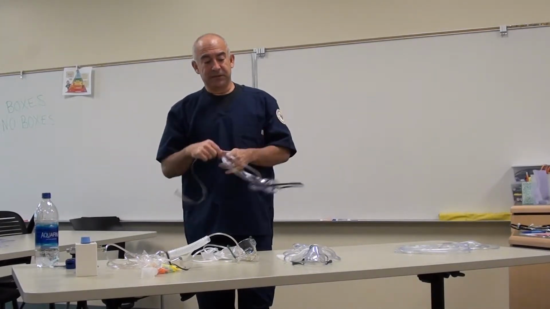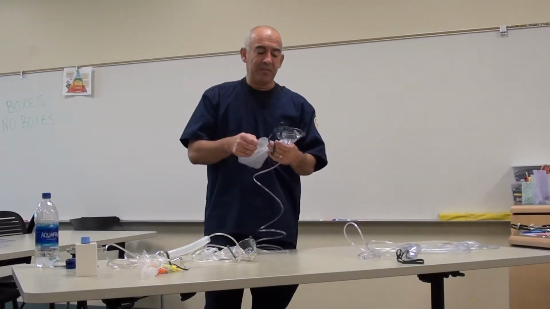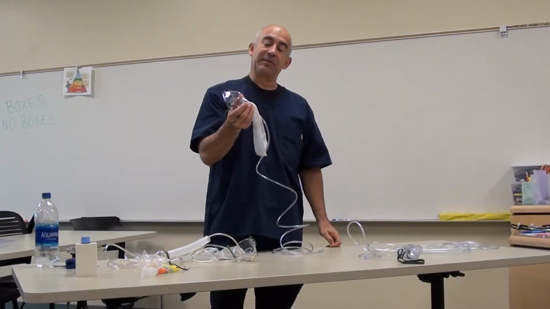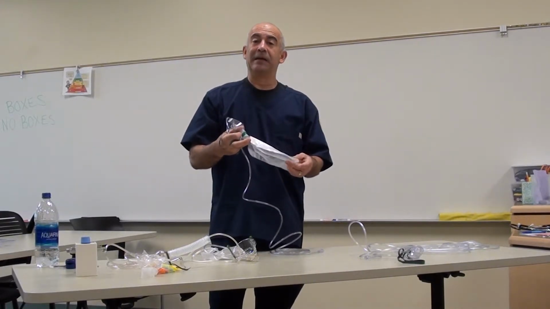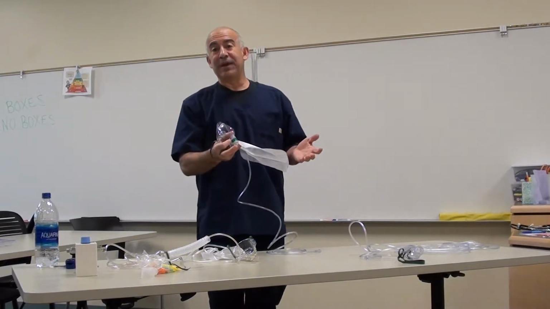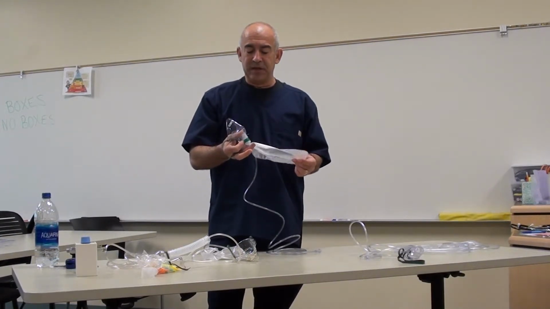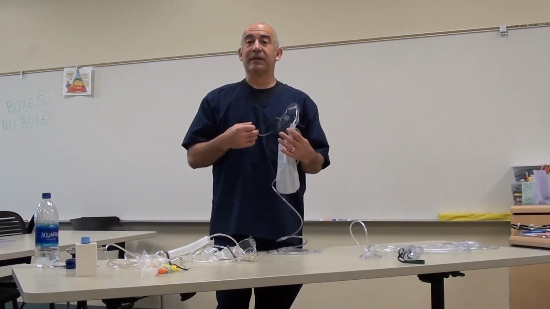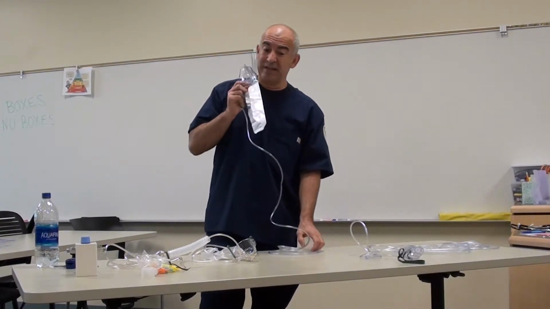The next two masks, the partial rebreather and the non-rebreather, have a reservoir bag on the bottom. Once you set your liter flow to the minimum of 10 liters per minute, you would put your thumb over the valve for the bag, and you let the bag inflate. If the bag doesn't inflate, you know you have a faulty device and you want to just get another one right away. If you do this and the patient is inhaling and the bag doesn't inflate quickly enough or deflates too much during inhalation, you want to up the liter flow and see if that remedies the problem. If it doesn't, you probably want to get a new device as well.